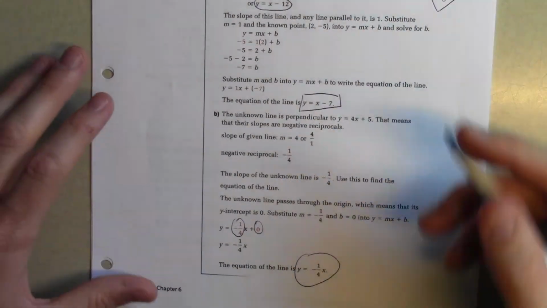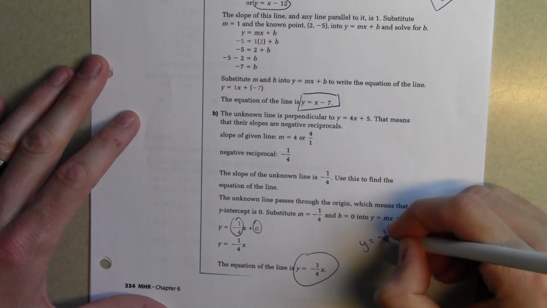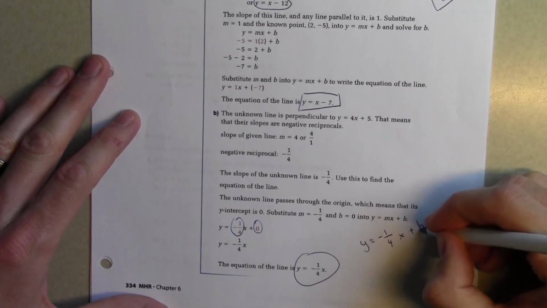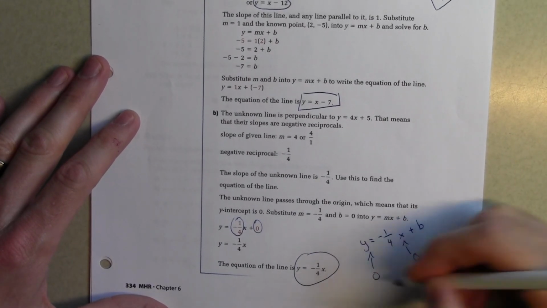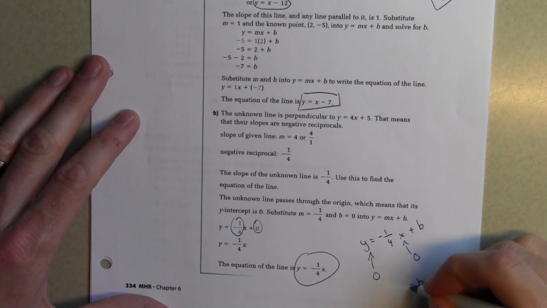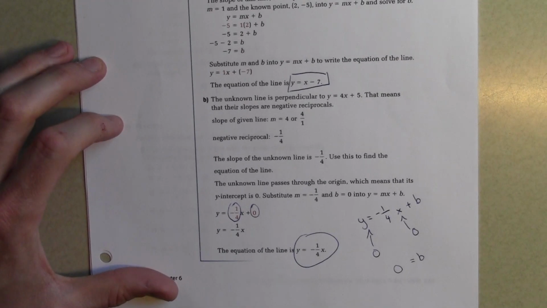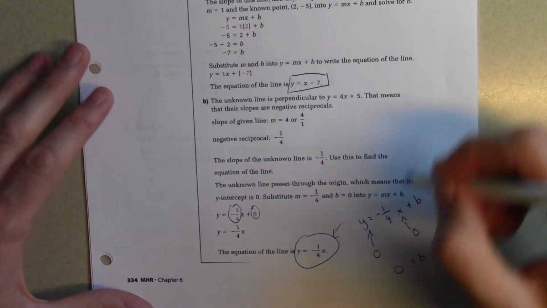Okay. If you weren't sure about the origin being on the y-intercept, let's say we would have plugged in 0 for x and 0 for y. We would have got b equals 0. Right? So even if you weren't sure and you went through the exercise of plugging in 0, 0, you would have got b equals 0, and you would have ended up with this equation anyway.